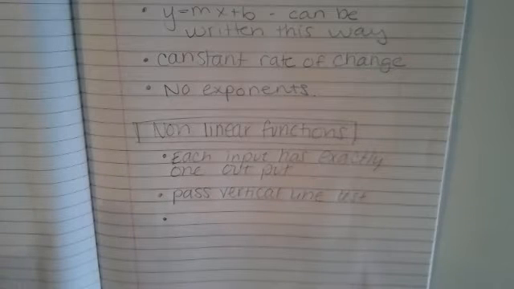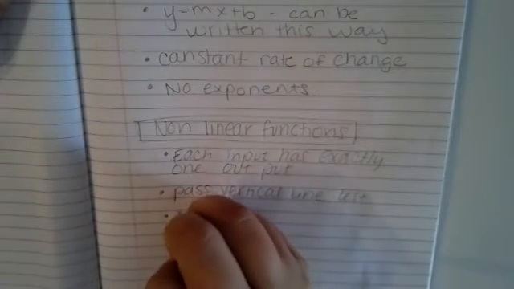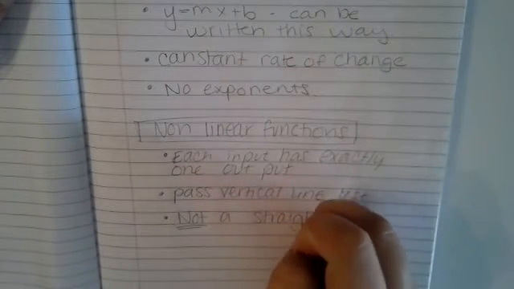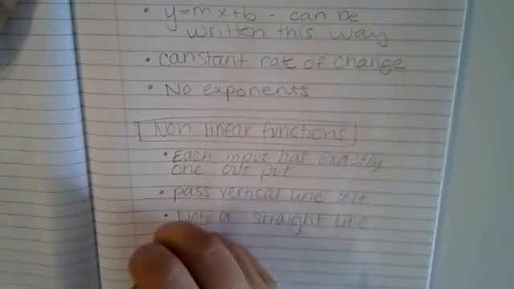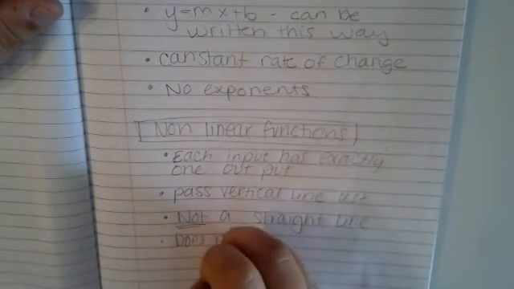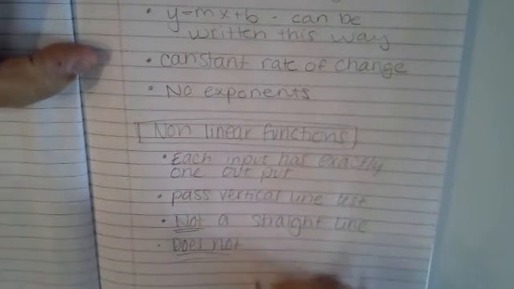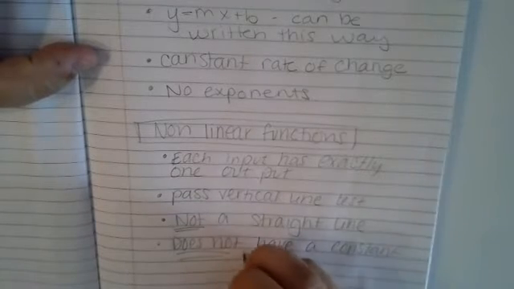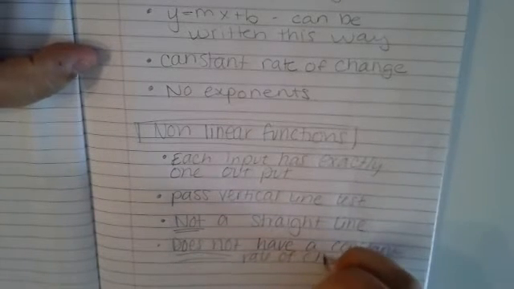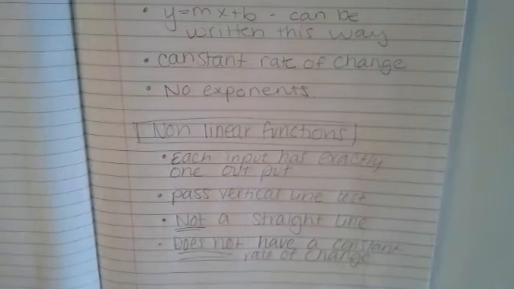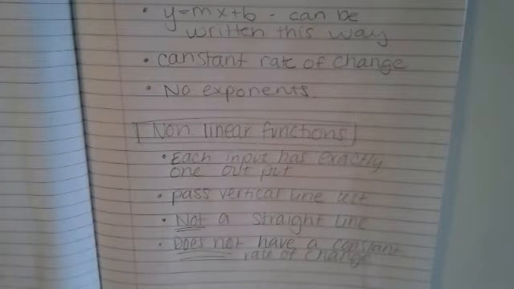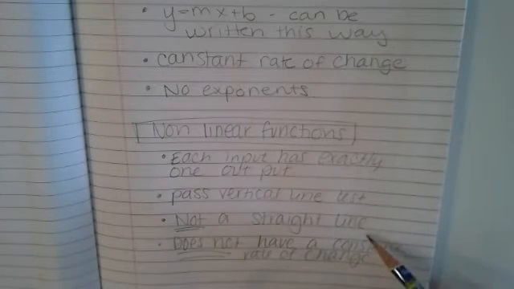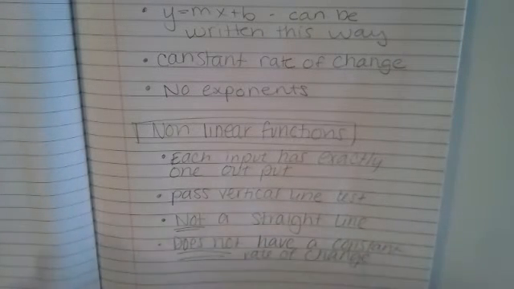And then this is the part that makes it nonlinear. It is not a straight line, and it does not have a constant rate of change. So there's no constant rate of change. As long as the first two hold true, it's a function, and then these things have to hold true for it to be nonlinear.